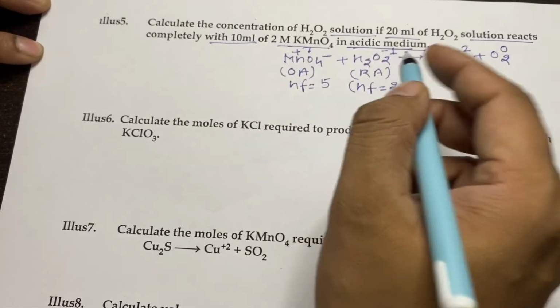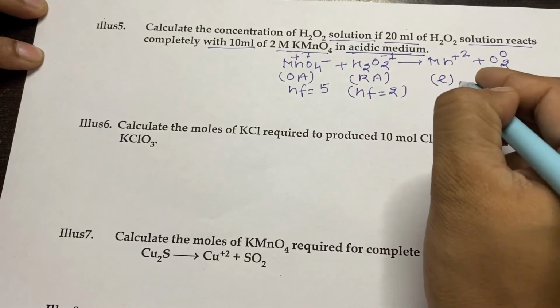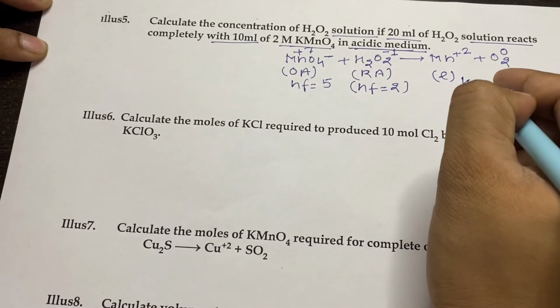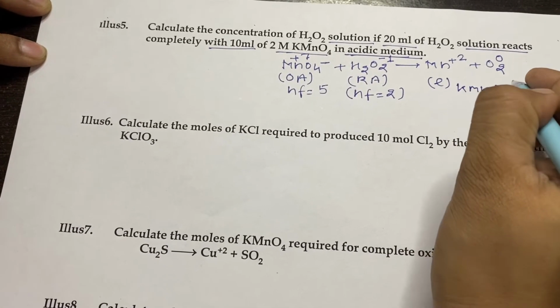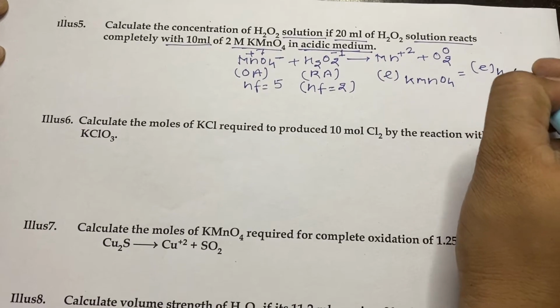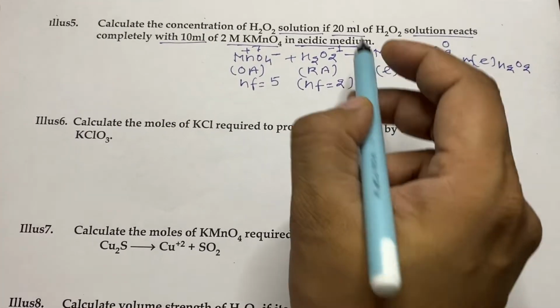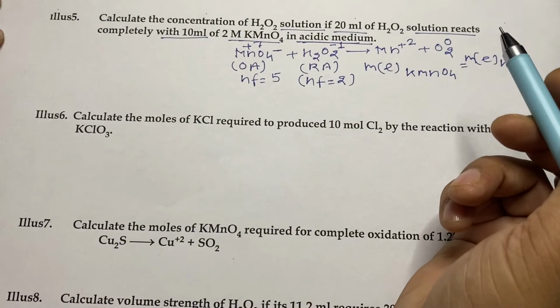So simply we can relate the equivalence of KMnO4 and equivalence of H2O2. To be noted that we are relating the milliequivalence because the volume is given in ml, right?